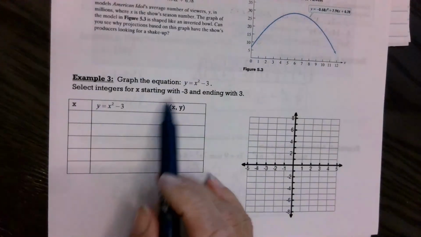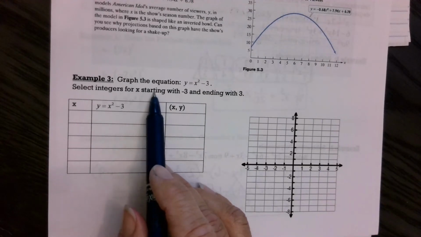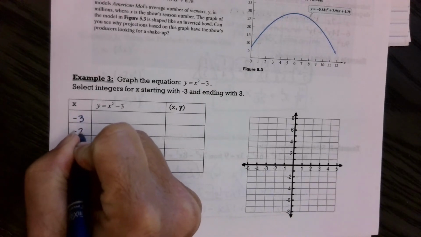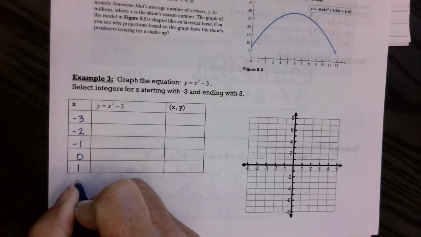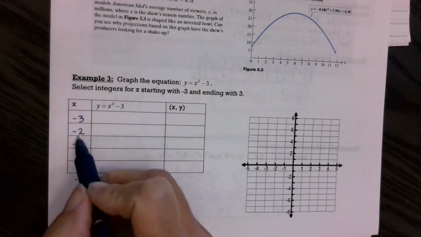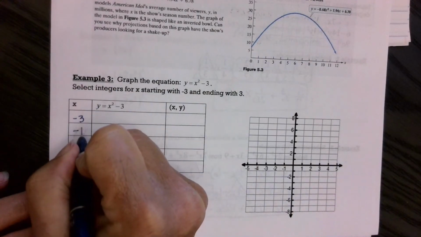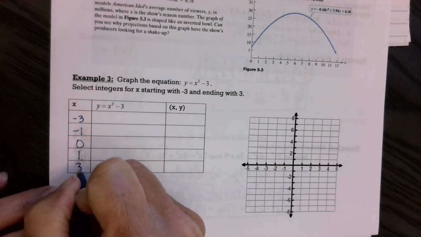All right, so now it says graph the equation y equals x squared minus 3. Select integers for x starting with -3 and ending with 3. So we're going to go -3, -2, -1, 0, 1, and I guess they were doing -3, -1. Let's do it that way, because we could have made our own columns, but they really didn't tell you which ones to use between -3 and 3. So let's make it symmetrical. You don't have to. You could have used the number 2 if you prefer.